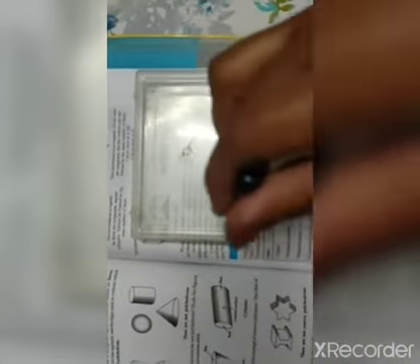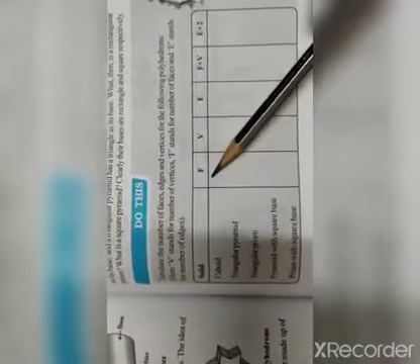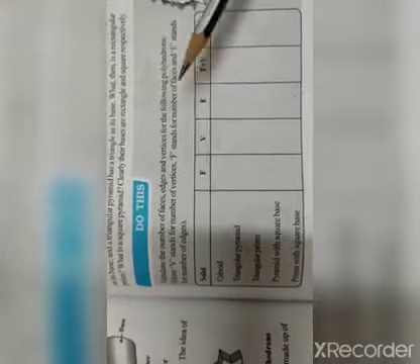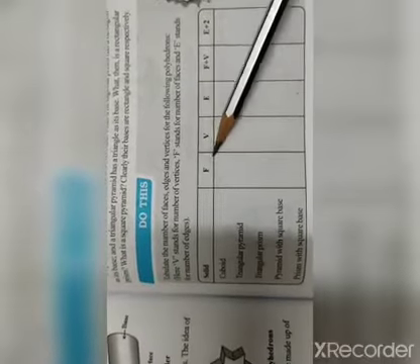And then 9, 10, 11, 12. So what will you write? Faces 6, vertices 8, edges 12. F plus V equals E plus 2.